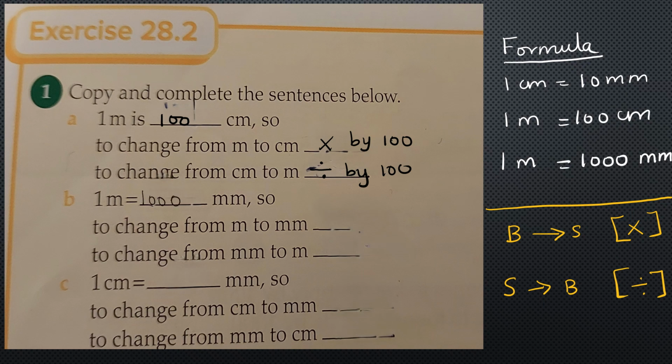To change from meter to millimeter. Okay, so meter is the bigger unit, millimeter is the smaller unit. When we change meter to millimeter, our bigger unit to smaller unit, what we have to do? We should do the multiplication. So we have to multiply by what number? 1000. Multiply by 1000. Why? Because 1 meter equals to 1000 millimeter.